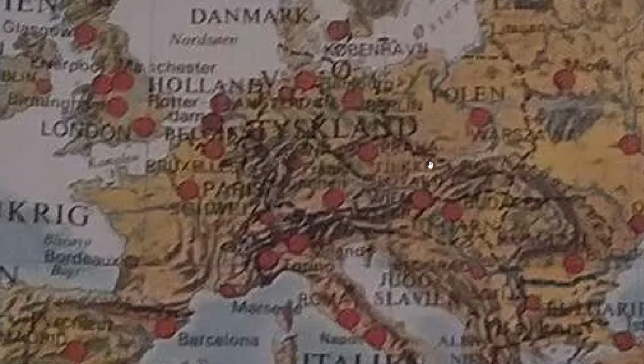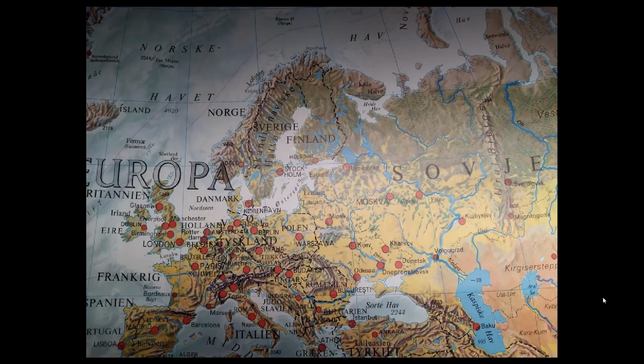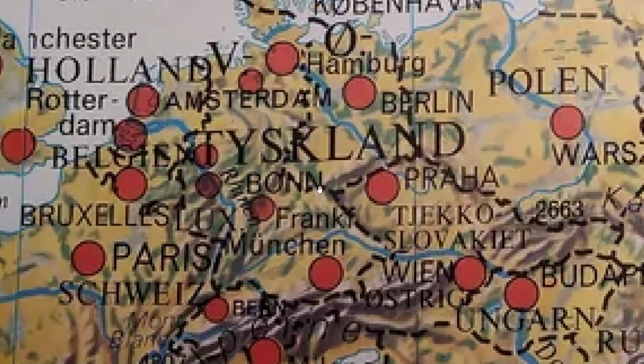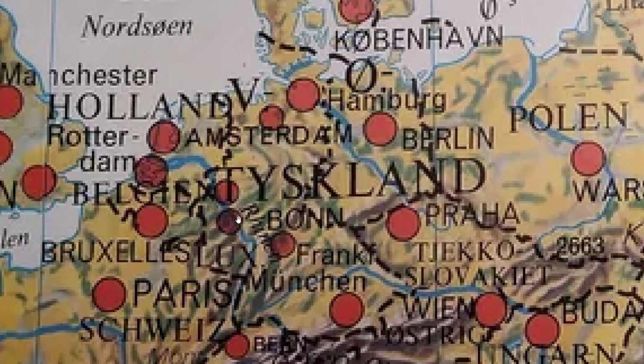I can't really make out if that's definitely a normal Germany. Is it, or is it split up? Luckily, we have a more zoomed in photo here. Oh yeah, that's definitely split. You can see East Germany and West. So it's before 1990 because Germany united in 1990.